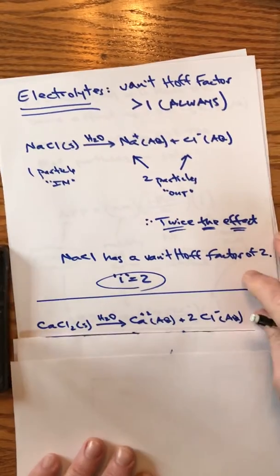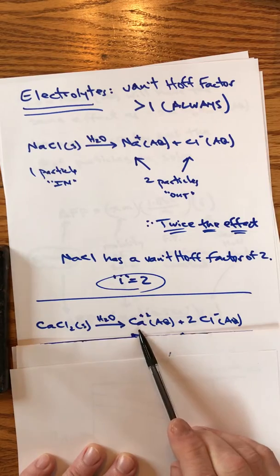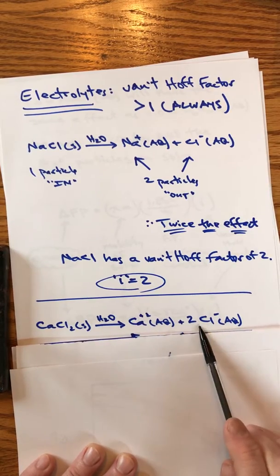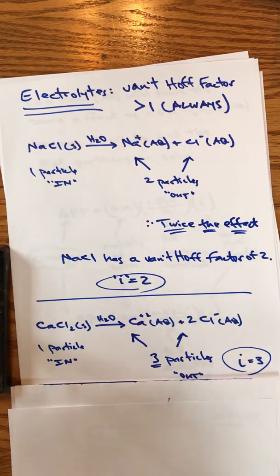What if it's calcium chloride? One particle goes in, I get a calcium plus 2 ion and 2 Cl minus ions. 1 plus 2, that's 3. The van 't Hoff factor is 3. It's going to have 3 times the effect.